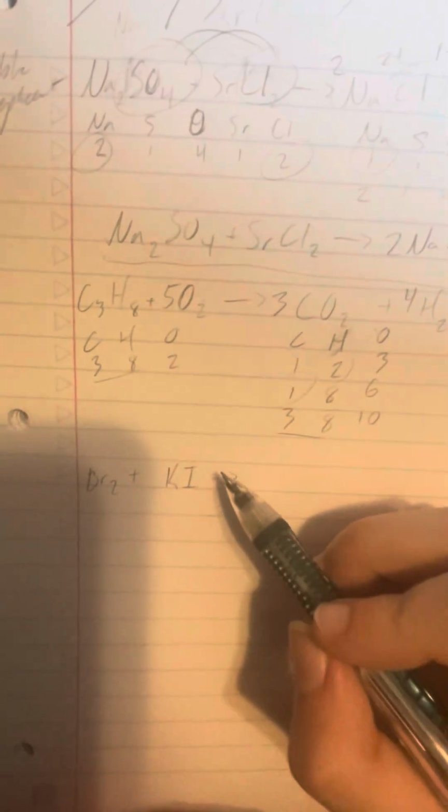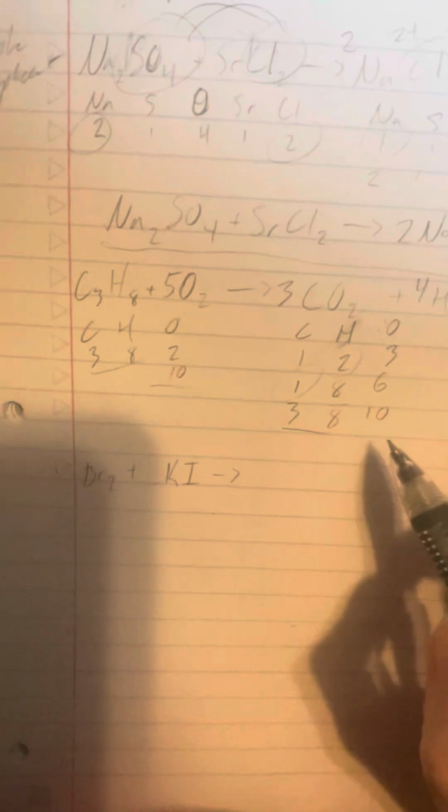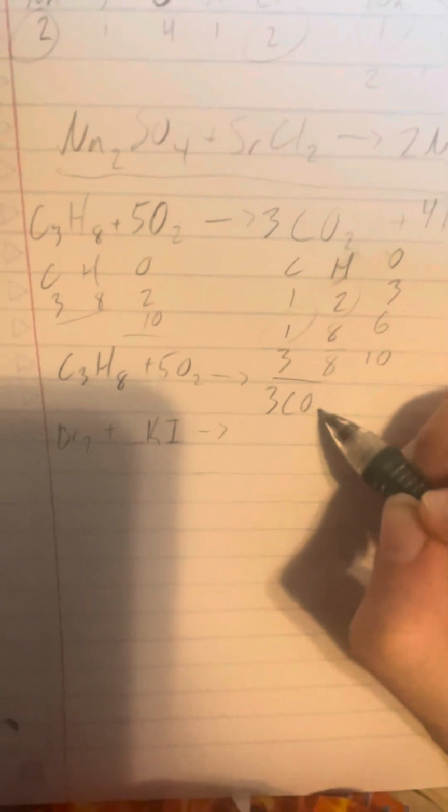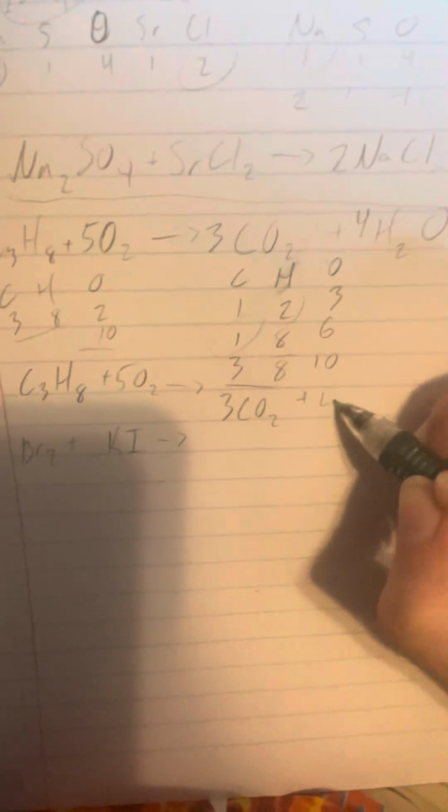Now all I have to do is multiply this oxygen by 5. 2 times 5 gives 10, so 3, 8, 10. So C3H8 plus 5O2 goes to 3 CO2 plus 4 H2O. And she might ask you to label it combustion. Boom.